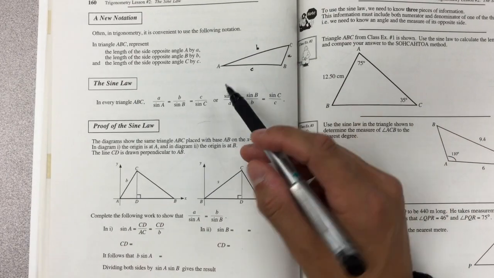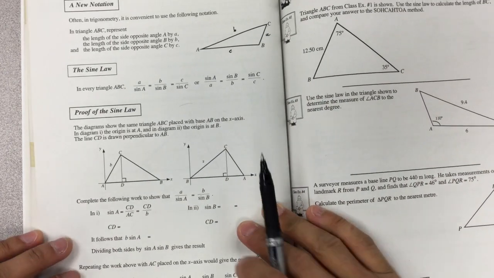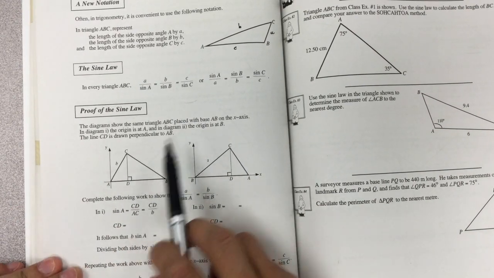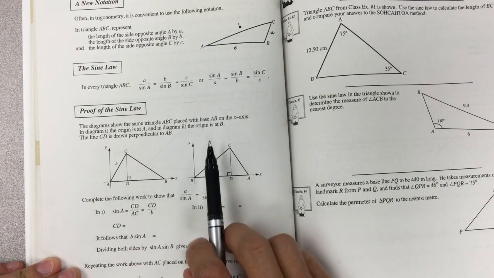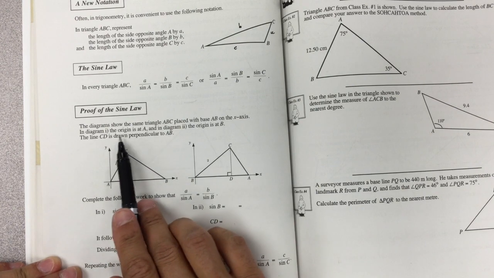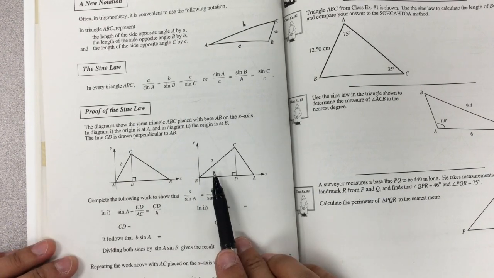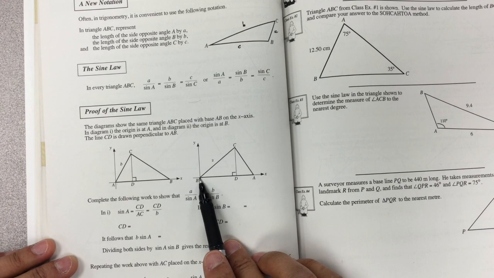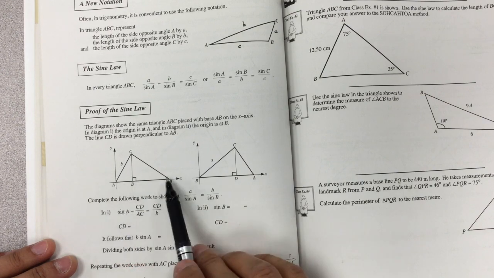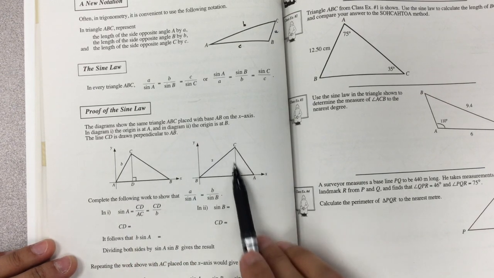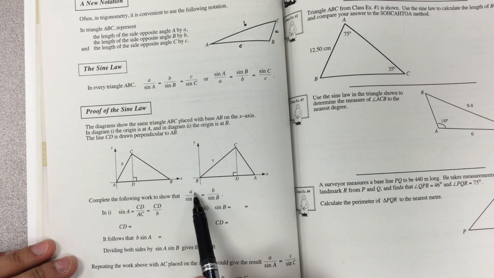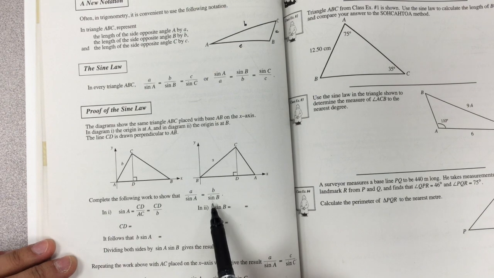So if we're looking at a proof of the sine law right here, then the diagrams show the same triangle. So ABC is placed with AB on the x-axis, and the origin is at A, and then in the second diagram here, the origin is at B. And the line CD is drawn perpendicular to AB. So here's side AB, CD goes up, and same thing over here, it's just flipped. What we want to do is complete the following work to show that the ratio of a to sine A is equal to the ratio of b to sine B.